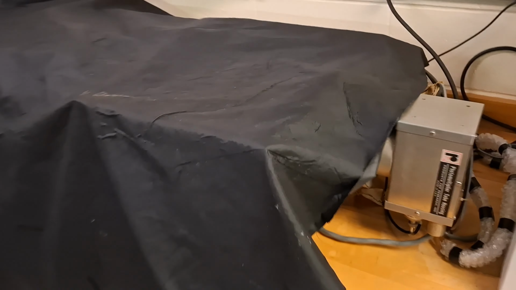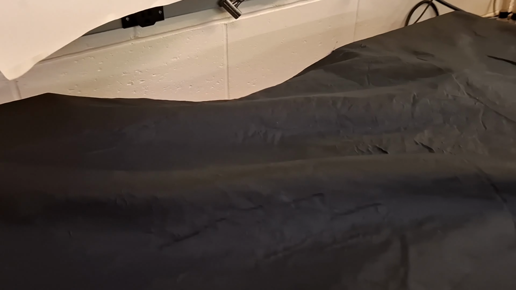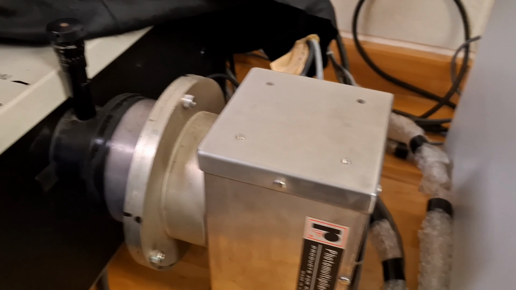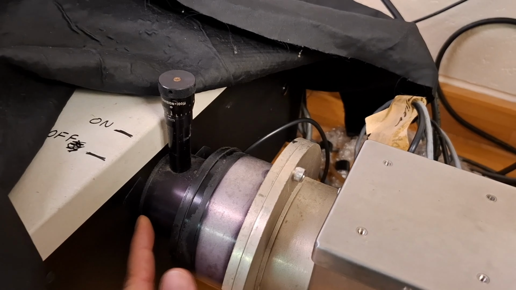So I completely cover the spectrometer. The detector part is a little bit more important, and I will turn on the slits, so right now light can go to the detector part.